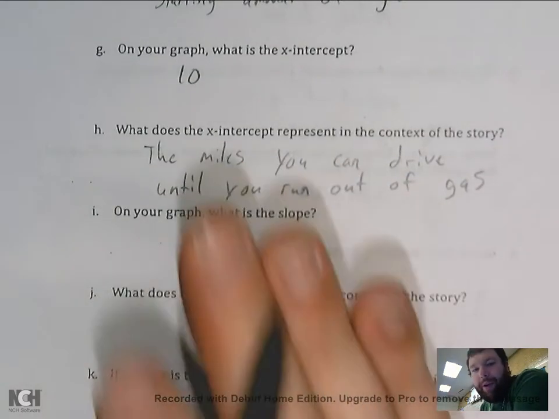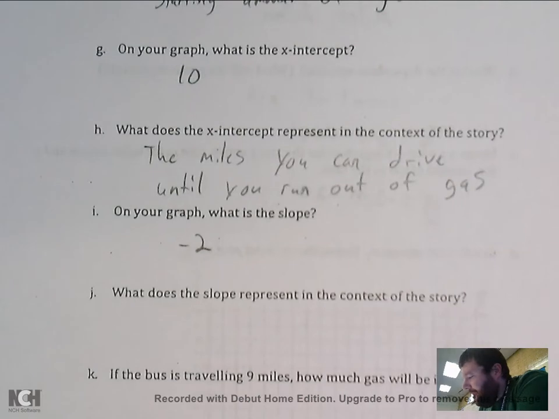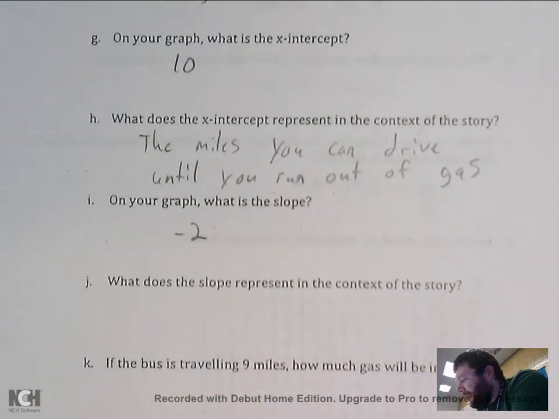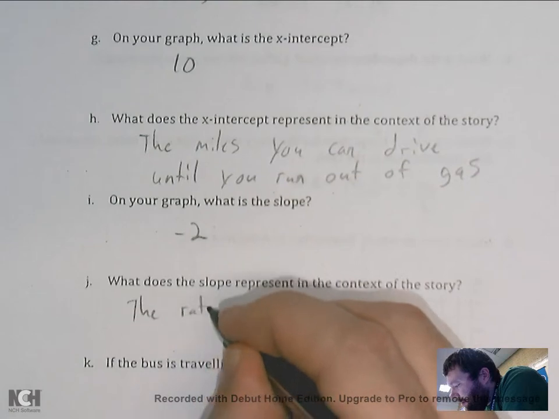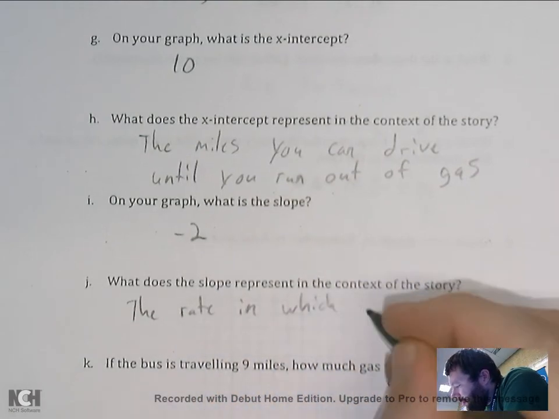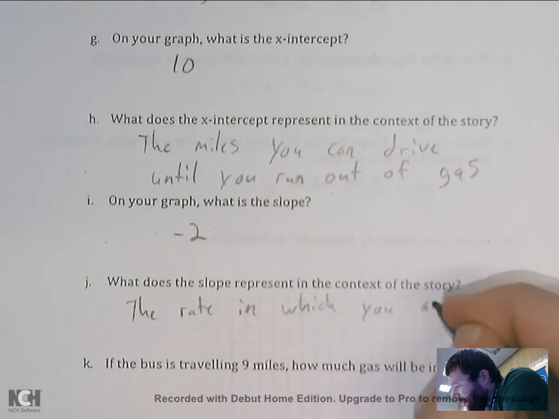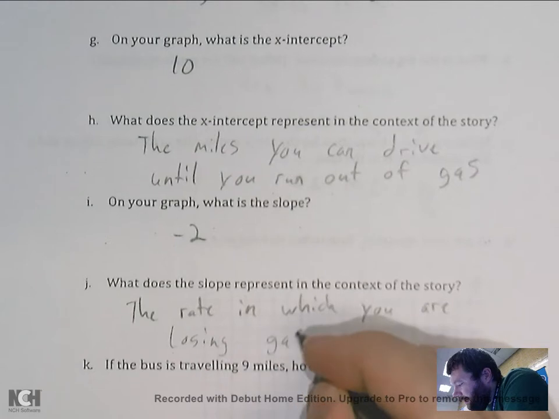Okay, on your graph, what is your slope? The slope was -2, right? What does your slope represent in context of the story? The rate in which you are losing gas.